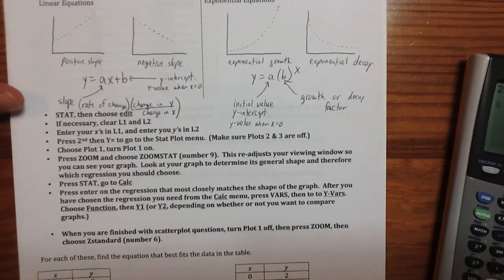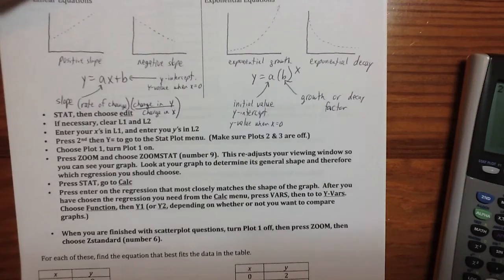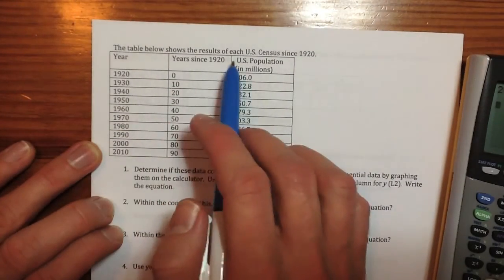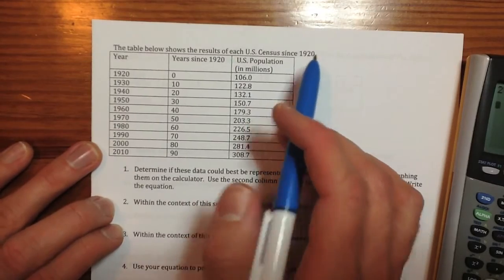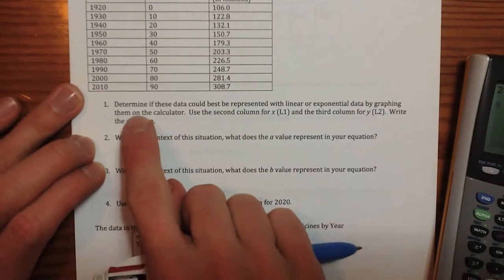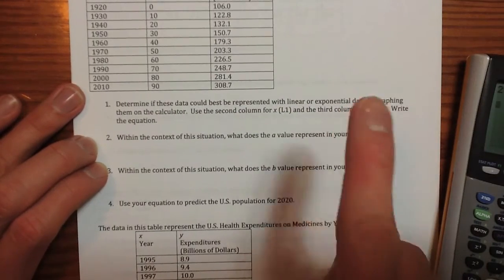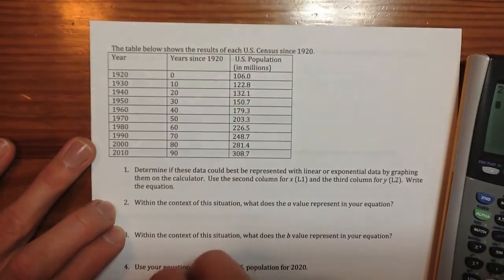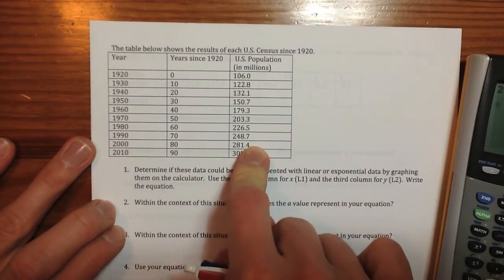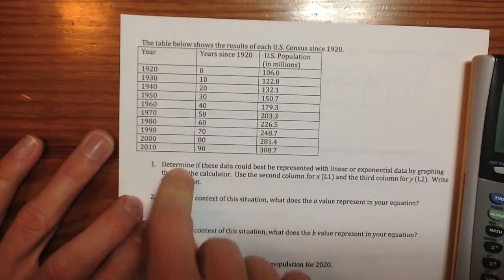So let's do it. Pause it if you need to, but I'm going to flip the paper to the second page, starting now. Okay, the table below represents the results of each U.S. census since 1920. When we read the directions on number 1, it tells us to determine if it's linear or exponential by graphing it, but it also says, don't type all that in. It does tell us that's L1, that's L2. You don't need the years, not in the calculator.